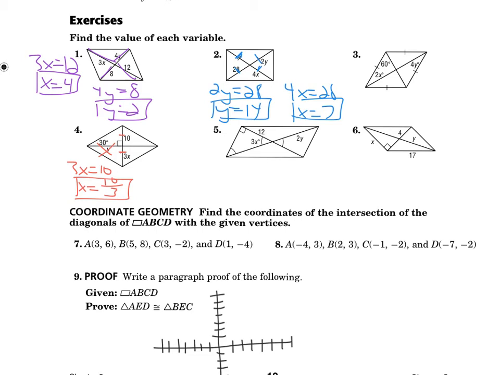And number 5. Here, the only one that we're going to need to solve for is just the 3x. I'm not going to worry about the 12 and the 2y. It's once again using some information that we haven't covered quite yet with trig.